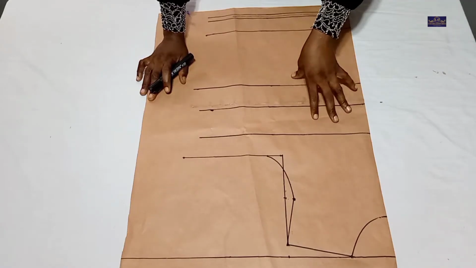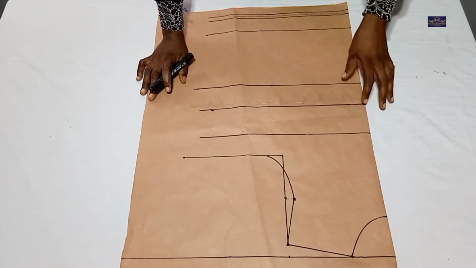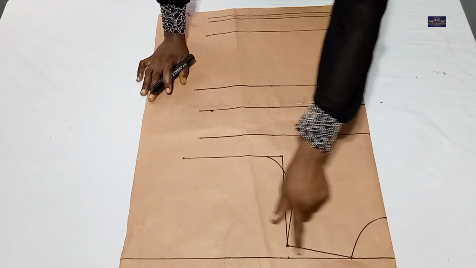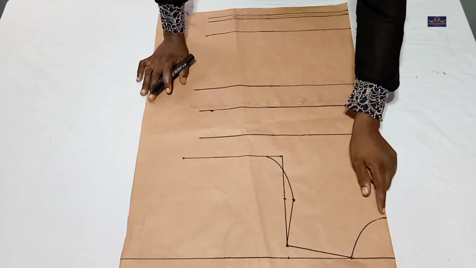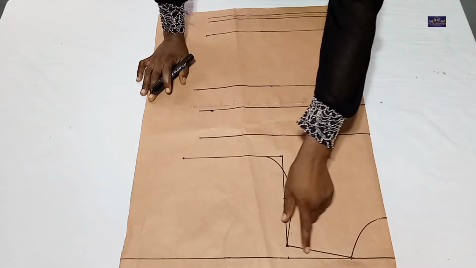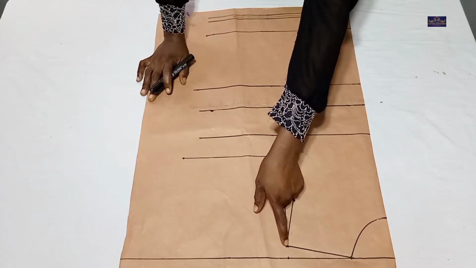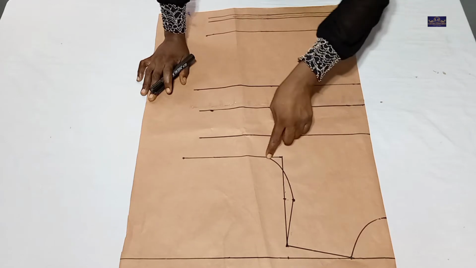Now this is my dartless basic bodice pattern. I'm going to briefly explain what I did here. This is my shoulder line, which is also going to serve as the starting point. This is my neckline. My neck width is 3 inches and the neck depth is 3 inches. From this shoulder line, I came down by 1 inch for my shoulder slant, which I connected to the neckline. And this is my armhole curve.